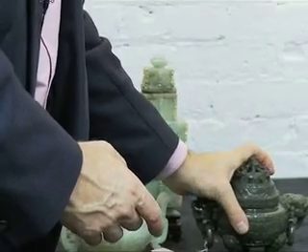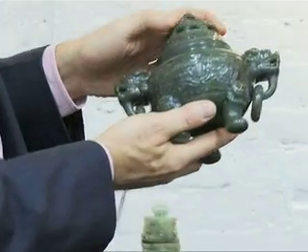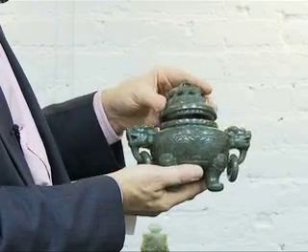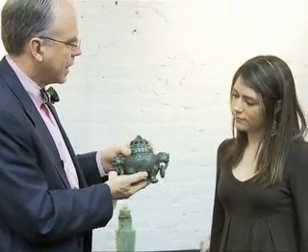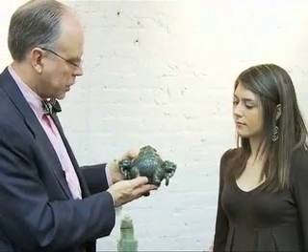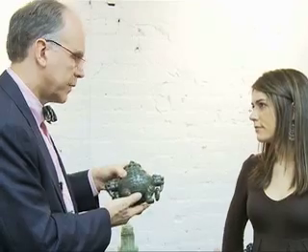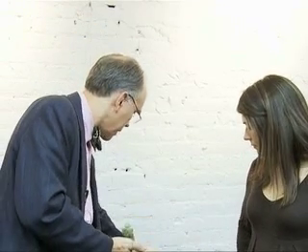This is another very common color that you get for nephrite, and it happens to be the same shape. It's a censer cover, but really not meant to be used, more as decoration based on an earlier form. And this is dark green, as you can see. So those are the 2 principal colors you get from nephrite. Dark green and sort of a pale green that we call celadon.